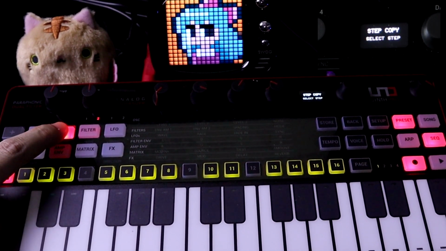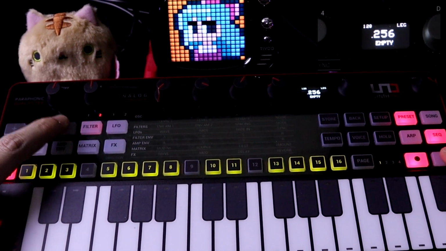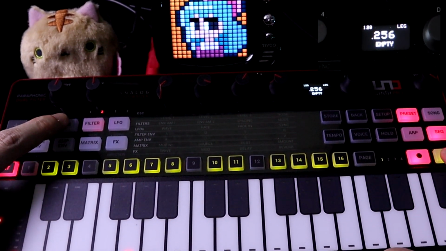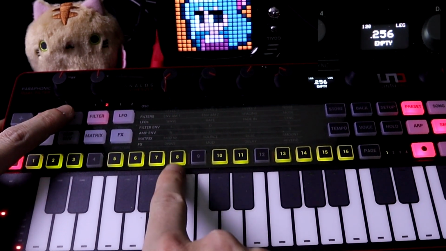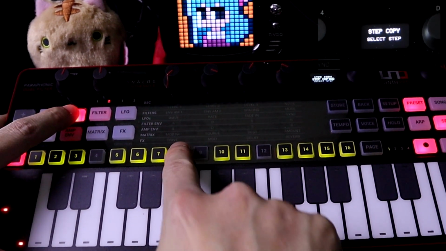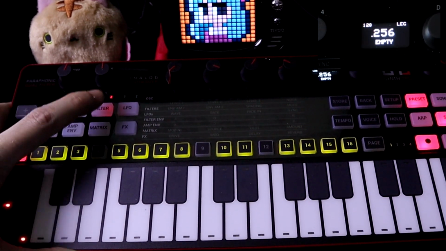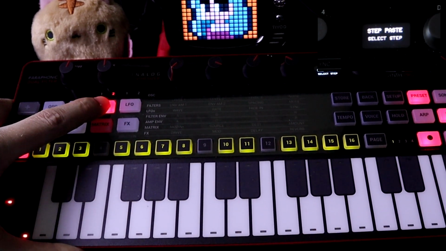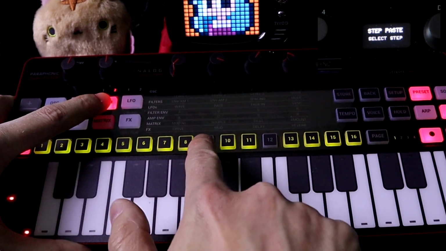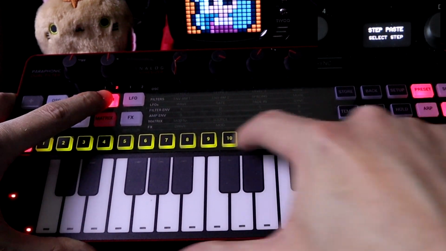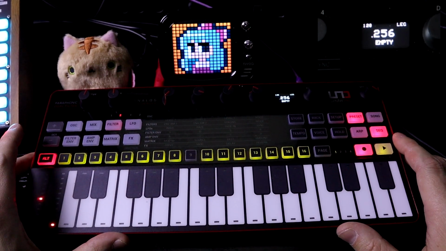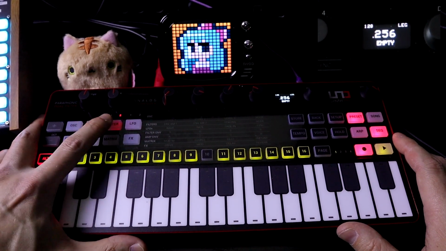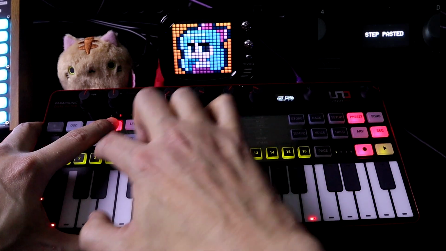Now that says step copy, so I can take a step and copy it into the memory. Let's just copy 8 here. I'm going to hold this down, press 8, step copied. And press the filter now, and it says step paste. So I'm going to paste it here, here. We can paste over this one and this one. Let's listen to it. Let's paste it other places.